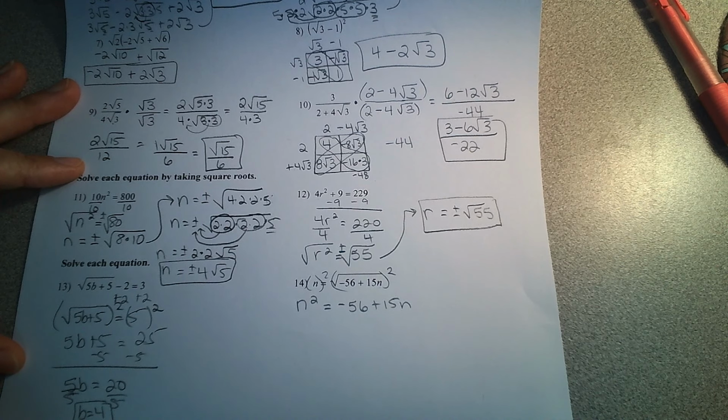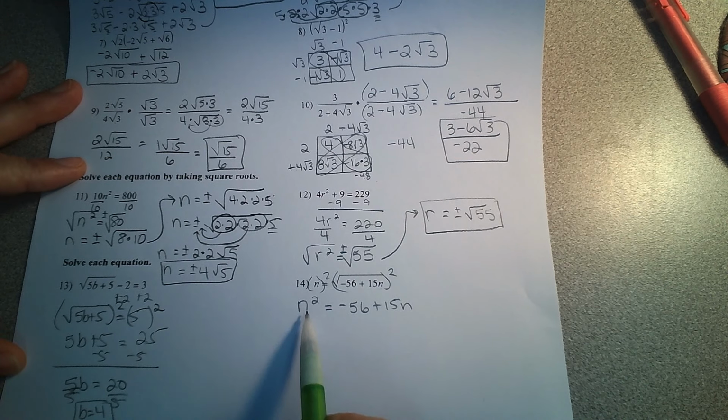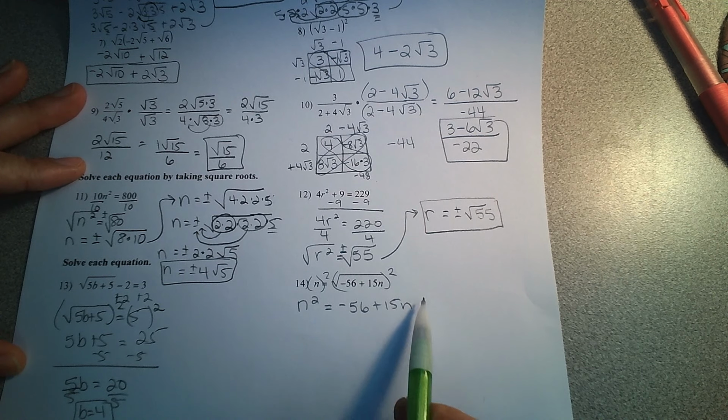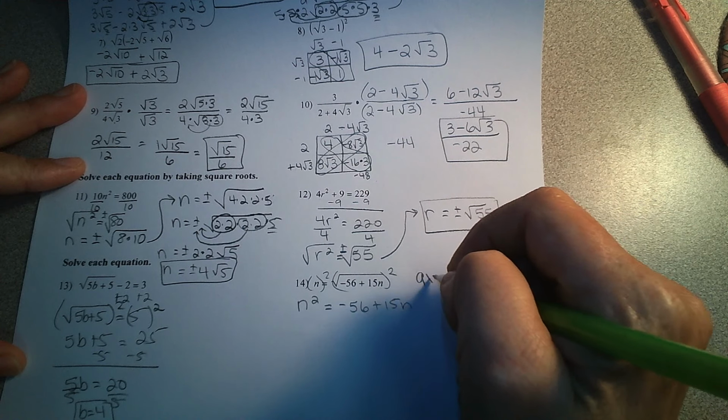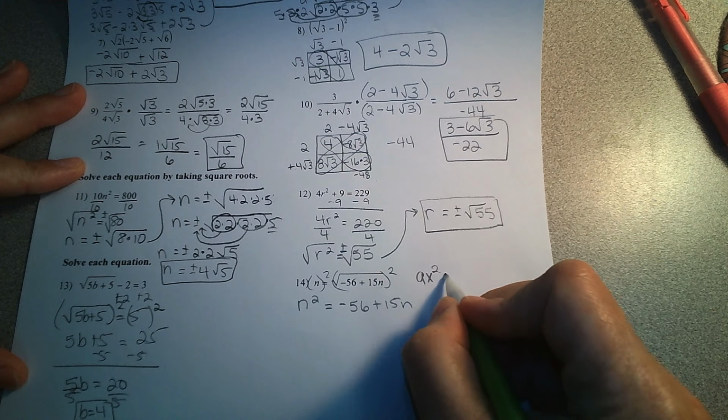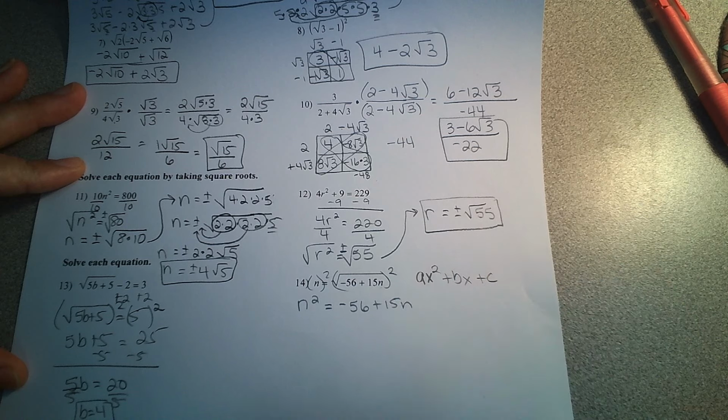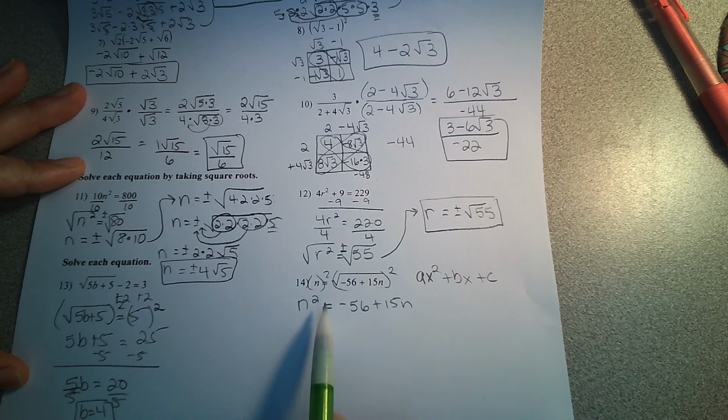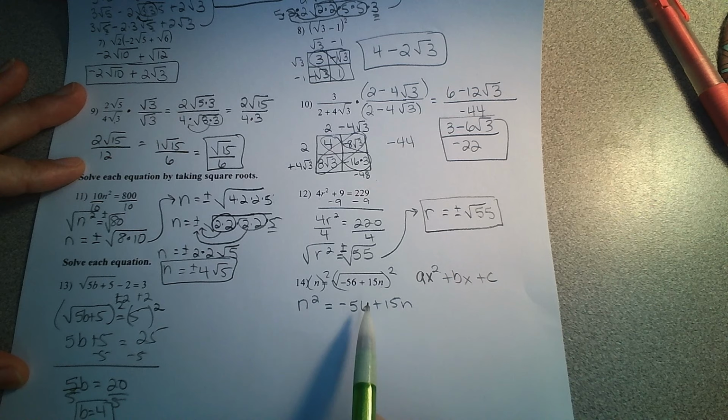I see a quadratic in here. I have an n squared. This looks to me like I could probably write this in standard form of a quadratic. This is what standard form looks like: ax squared plus bx plus c. That's standard form of a quadratic. I have this here, but I've got part of it on the left, part of it on the right.